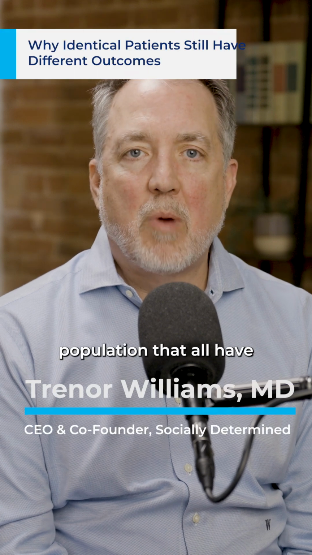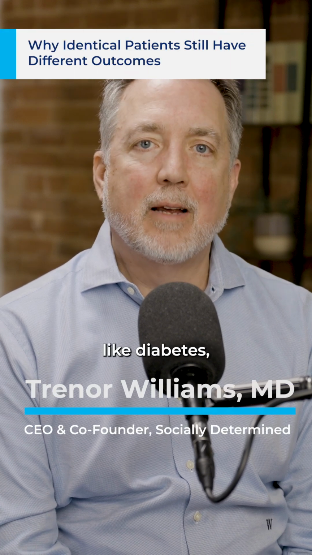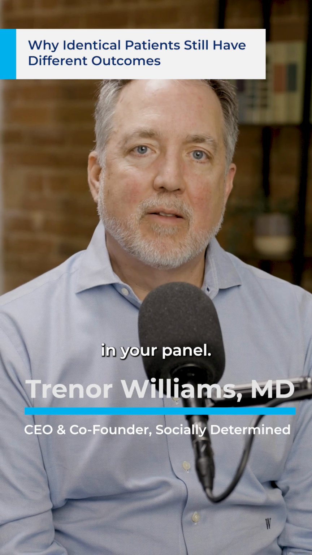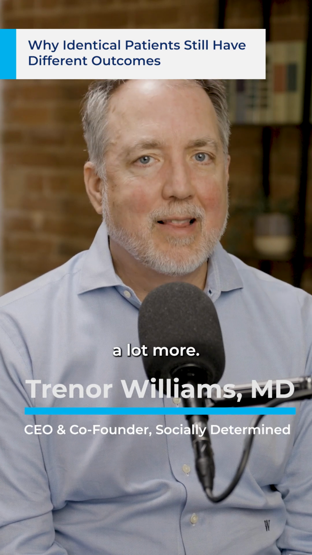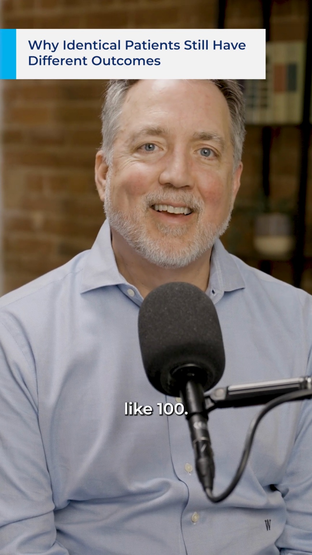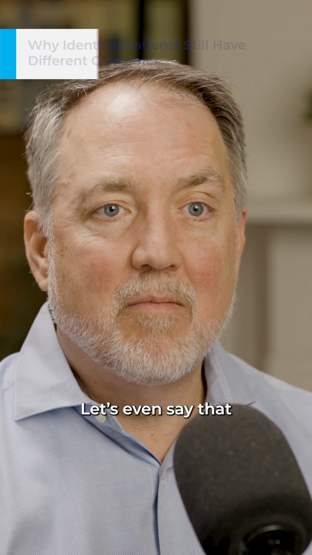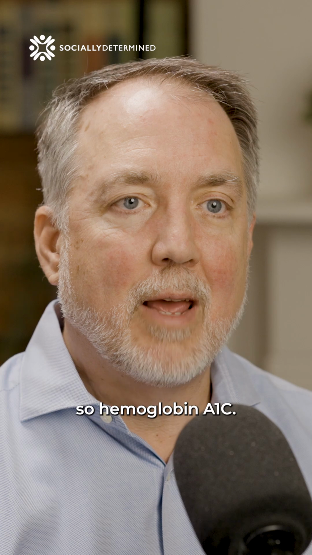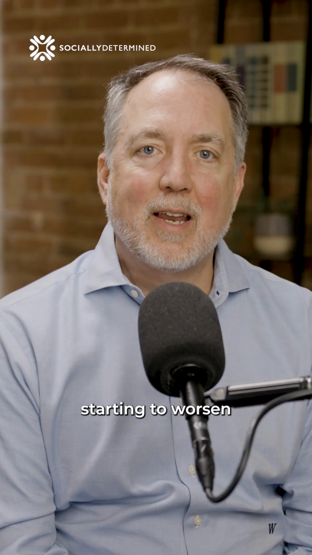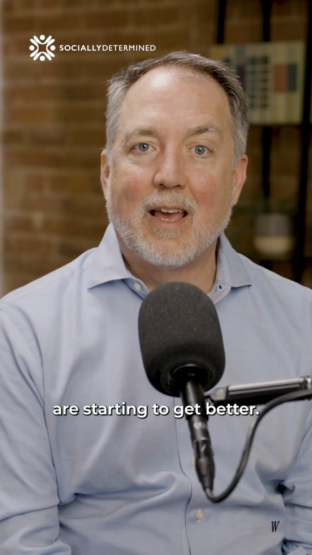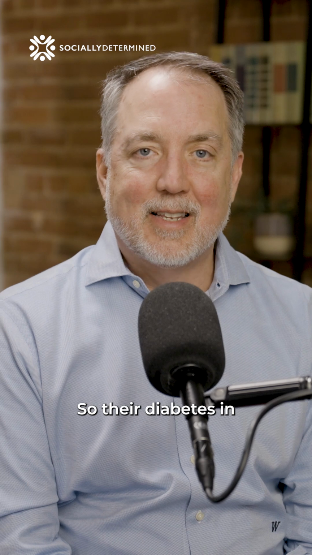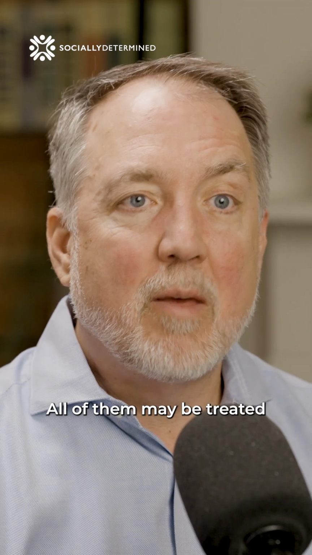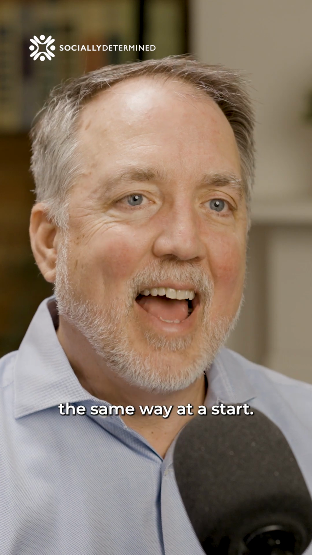When you think about a population that all have the same disease, like diabetes, maybe it's 100 individuals in your panel. If you're a doc, that was probably a lot more, but let's just use a round number like 100. And let's even say that most of them have the same lab values, so hemoglobin A1C. Some of them are starting to worsen and some of them are starting to get better. So their diabetes, in some respects, is getting more out of control or under greater control. All of them may be treated the same way at a start.